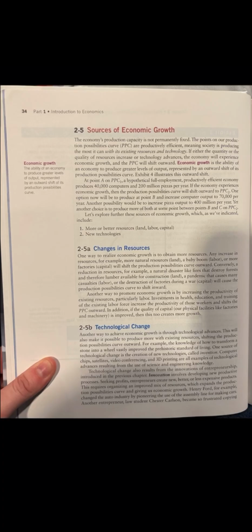Economic growth is the ability of an economy to produce greater levels of output, represented by an outward shift of its production possibilities curve. Exhibit 4 illustrates this outward shift. At point A on PPC 1, a hypothetical full employment, productively efficient economy produces 40,000 computers and 200 million pizzas per year. If the economy experiences economic growth, then the production possibilities curve will shift outward to PPC 2.